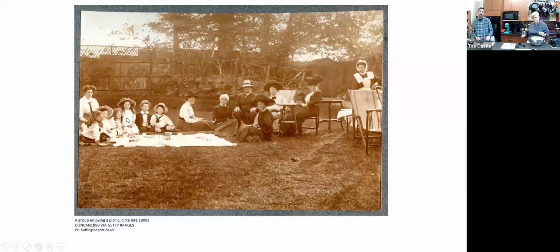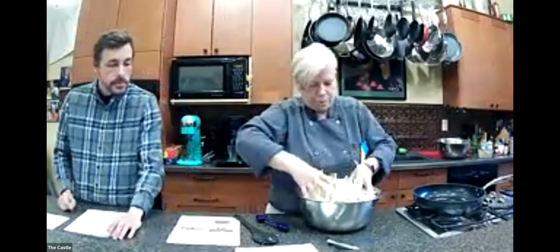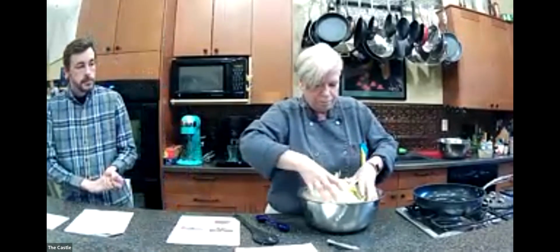Okay, so while Kyle was talking, you saw I put together the little bit of dressing that goes in this. It's horseradish, mustard, and vinegar. Use the hands again. So this has eggs in it as well. Not a whole lot, just one.